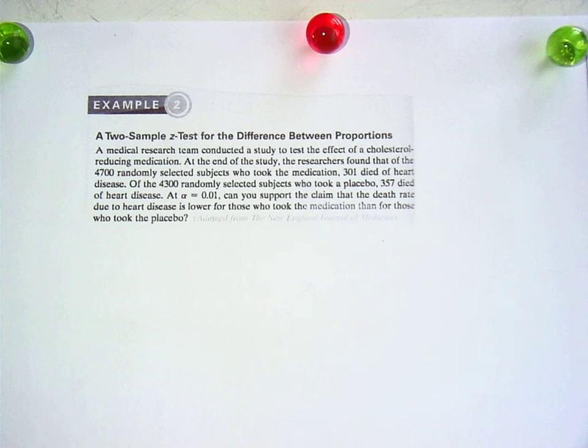Okay, a medical research team conducted a study to test the effect of cholesterol-reducing medication. At the end of the study, the researchers found that out of those people, 301 died of heart disease, and of another one, for a placebo, 357 died of heart disease. Pretty grim study. All right. So let's start comparing the two.